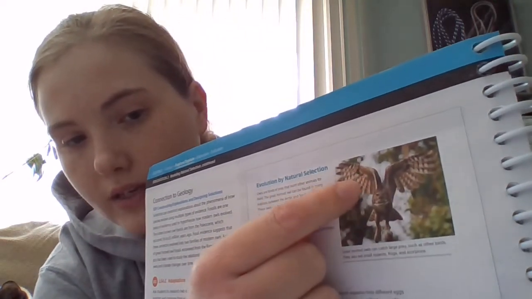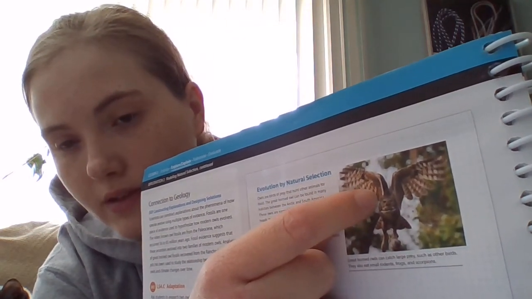Great horned owls can catch large prey such as other birds. They also eat small rodents, frogs, and scorpions. And you can kind of see the little tufts that give them their name.